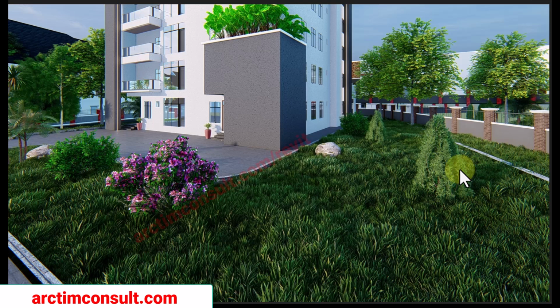In this video I'll be showing you guys how to create realistic grass in Lumion. If you look at this video, you'll see that this grass is realistic. These are some of the things that make your rendering, especially your external rendering, more realistic. Without further ado, let's get into my Revit and Lumion, and I will show you step by step how to produce this type of realistic grass in Lumion and Revit.